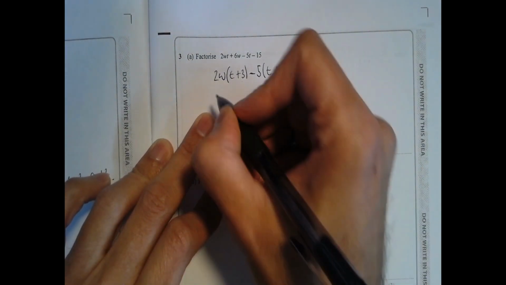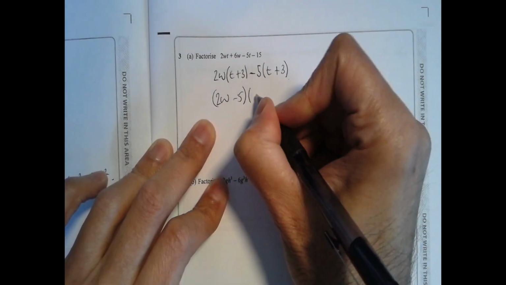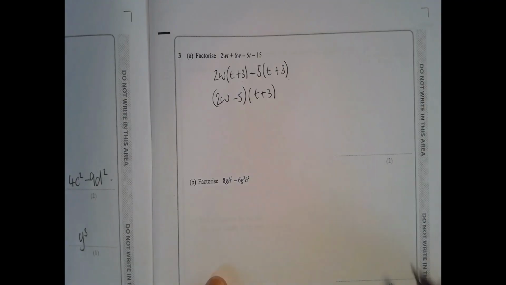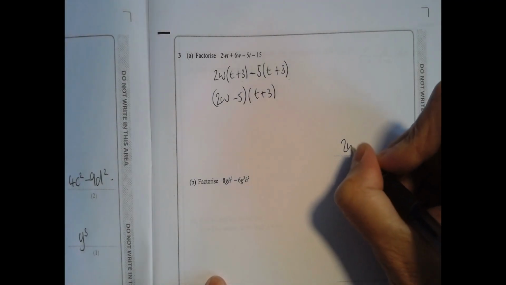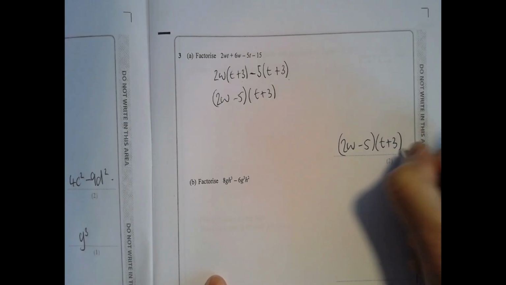So if I factorise this, I'm going to have 2w take away 5, and then inside my brackets I'm going to have t plus 3. Okay, so my answer for that one is going to be 2w take away 5 times t plus 3.